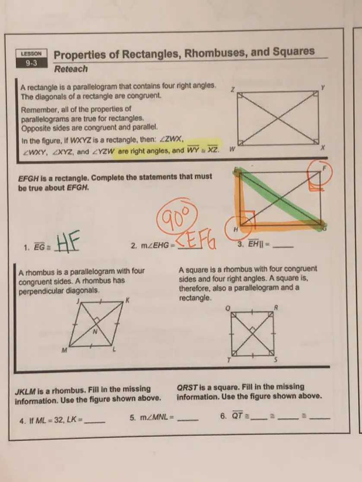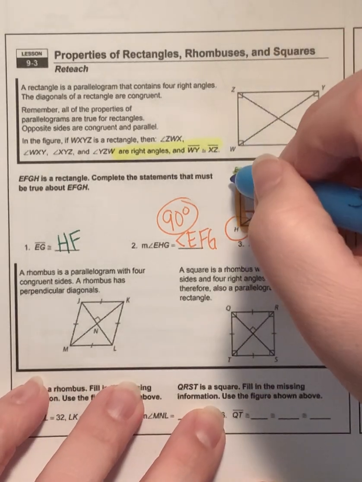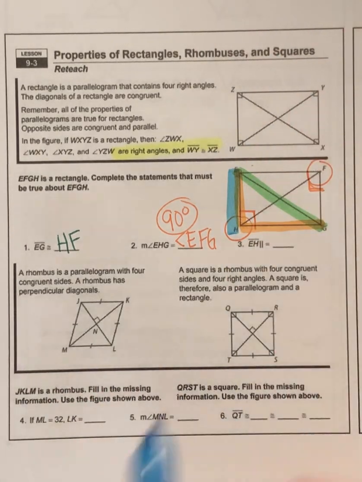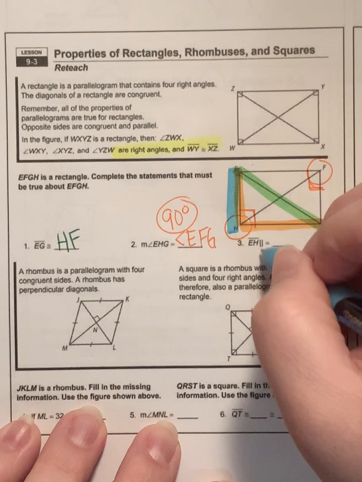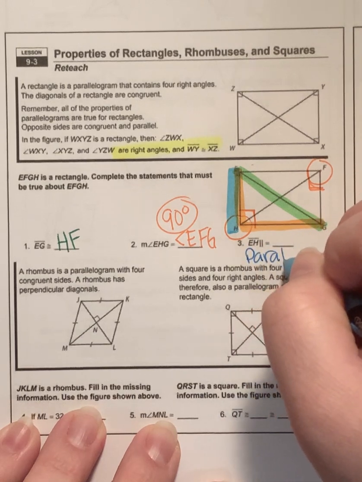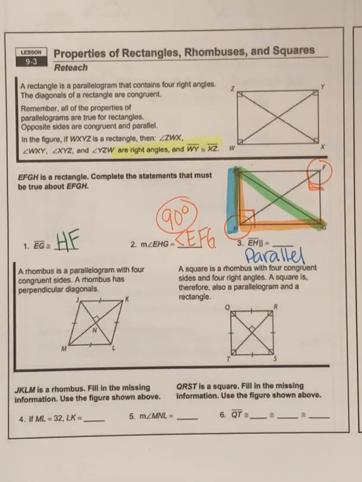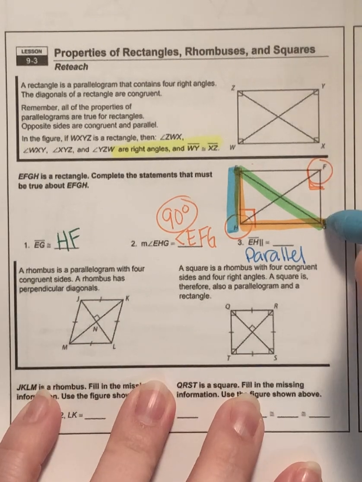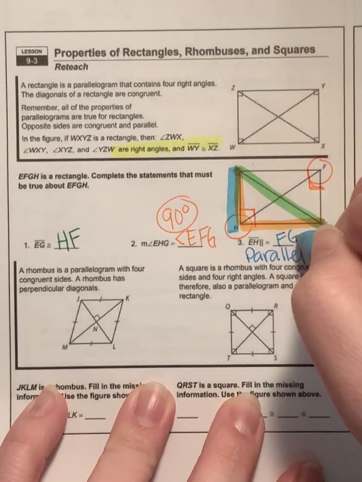All right, so number 3 says that EH is parallel to. Remember, this sign right here means parallel. So what piece is going the same direction as that? And that's its opposite side over here of FG.